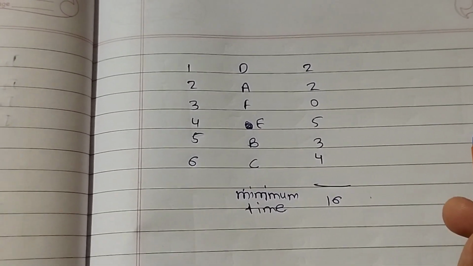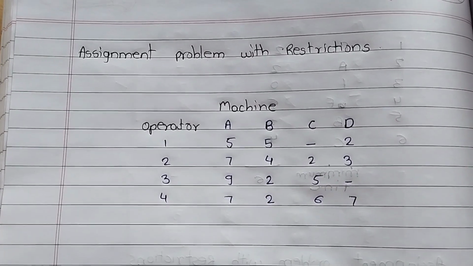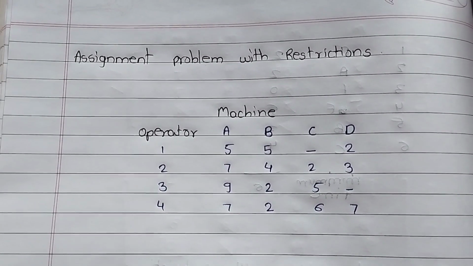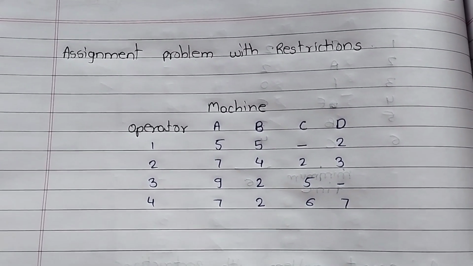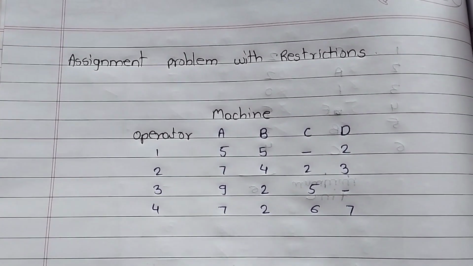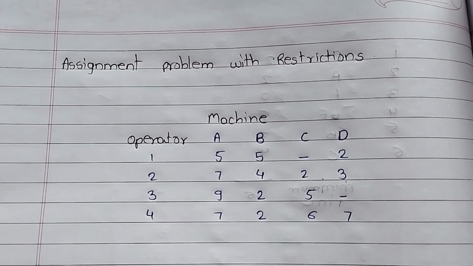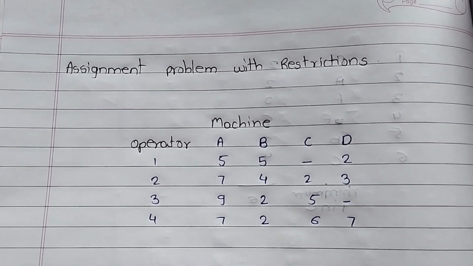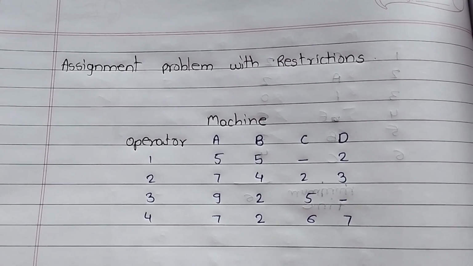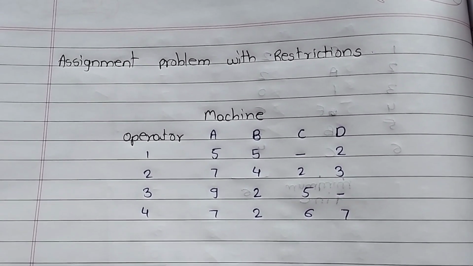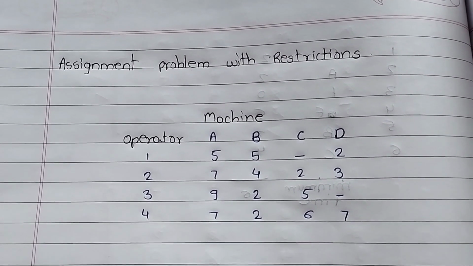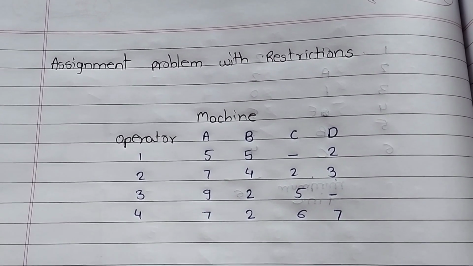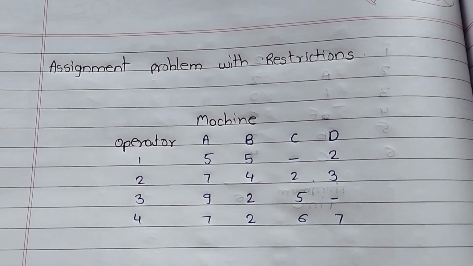Now we move to the restricted assignment problem, the assignment problem with restrictions. In a general assignment problem, there may be a restriction on the assignment of a job to a facility. In other words, the job cannot be assigned to a particular facility. This difficulty can be solved by assigning a very high cost, meaning infinity, to the corresponding element in the matrix, so that the possibility of assigning such a restricted element will be automatically excluded from the optimal assignment schedule.